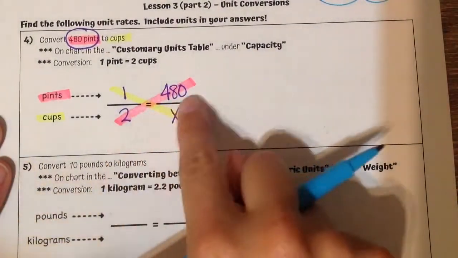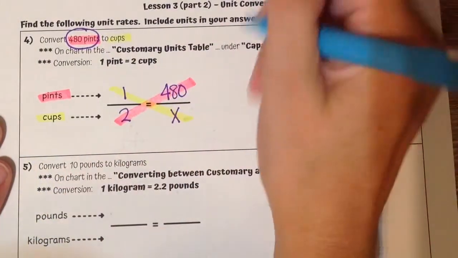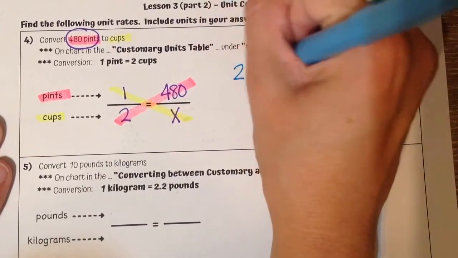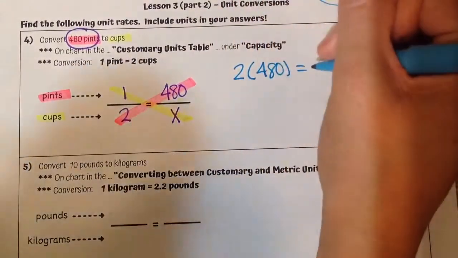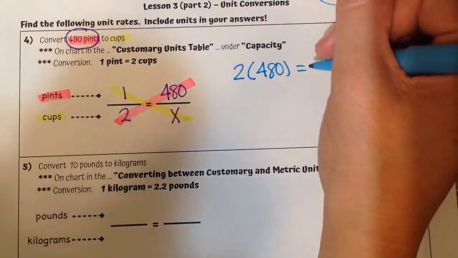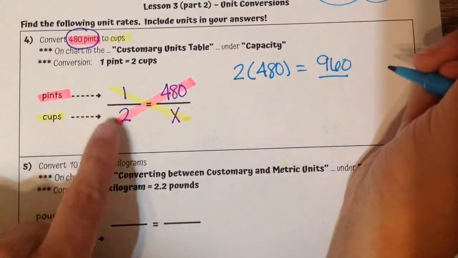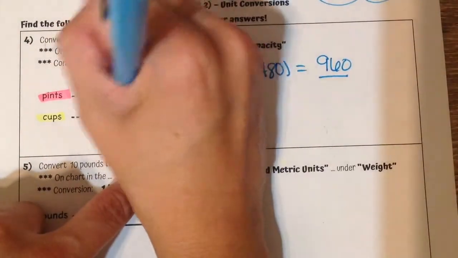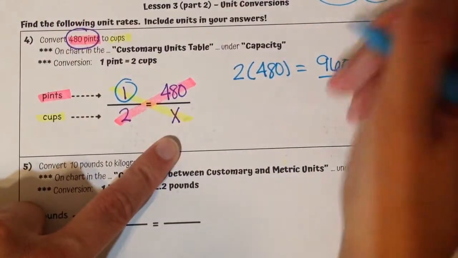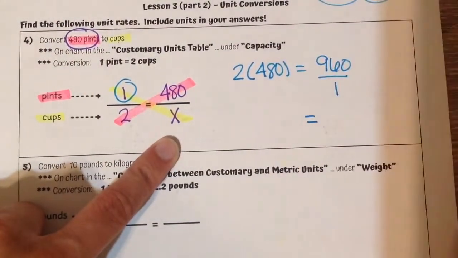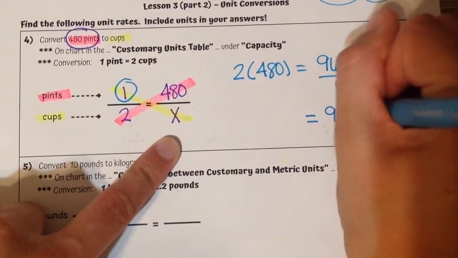The diagonal that has 2 numbers in it is this pink diagonal here, so we're going to multiply 2 times 480, which is 960. Divide by the number in the same diagonal as the variable. So divide by 1, and we get 960.